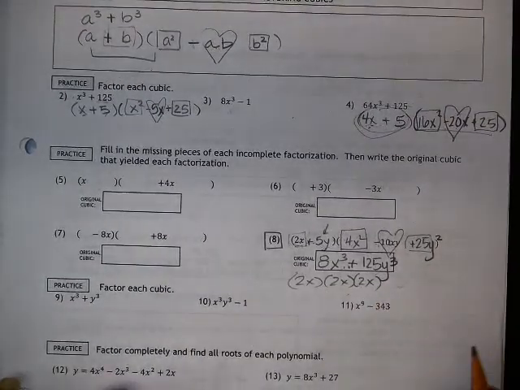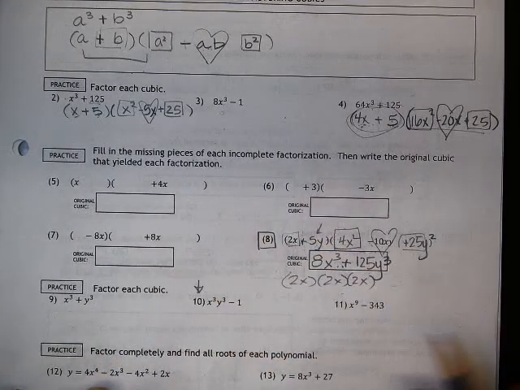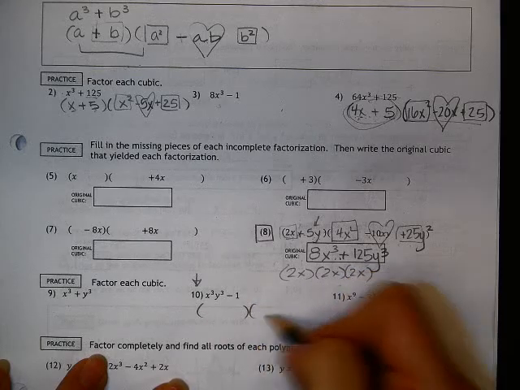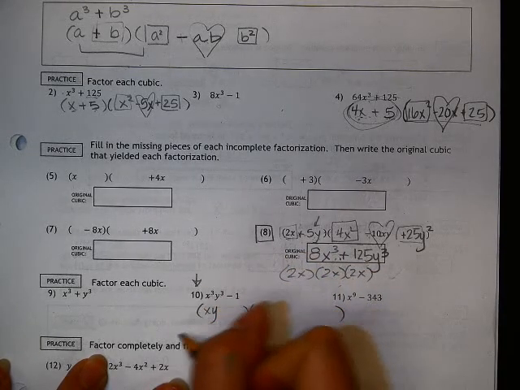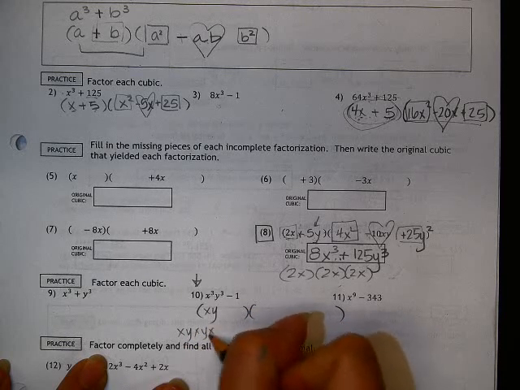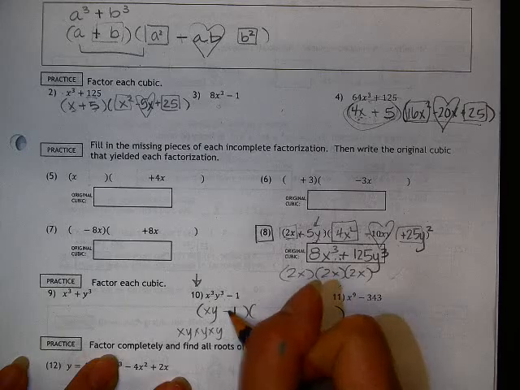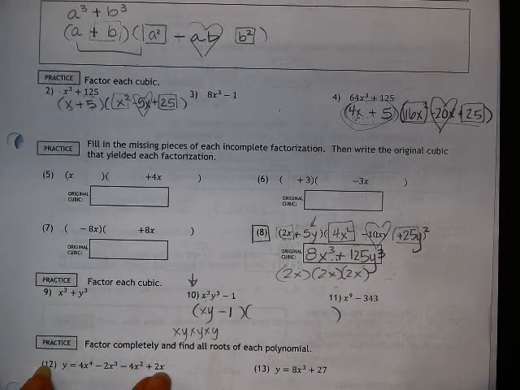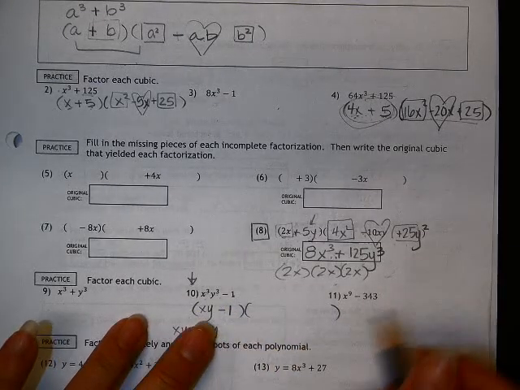So let's look at one more. Let's look at this guy. Cube root of this one would be just xy, because xy, xy, xy would give you x cubed, y cubed. The cube root of this one is 1, and actually the cube root of negative 1 is a negative 1, because negative times negative times negative is a negative.